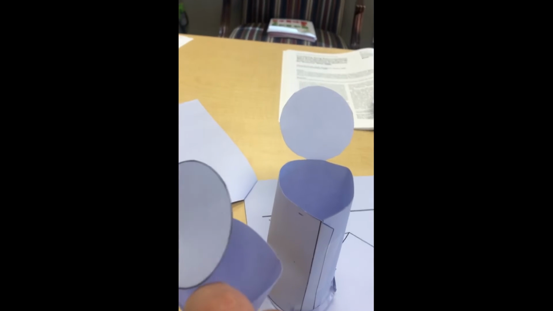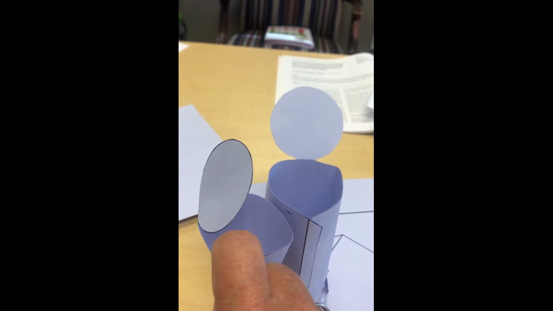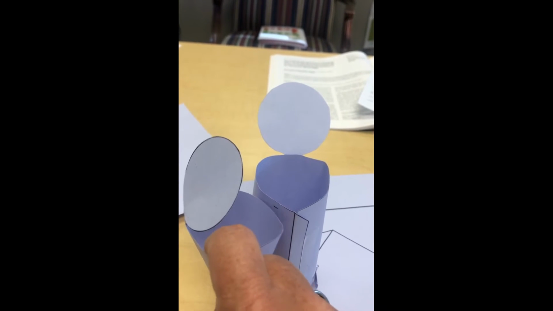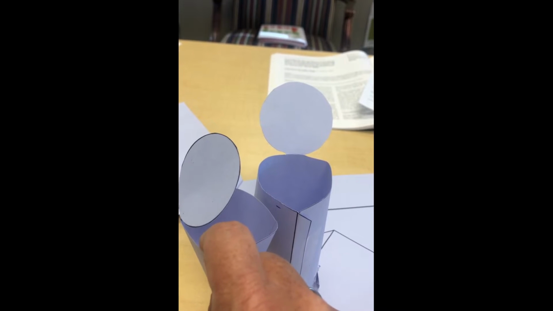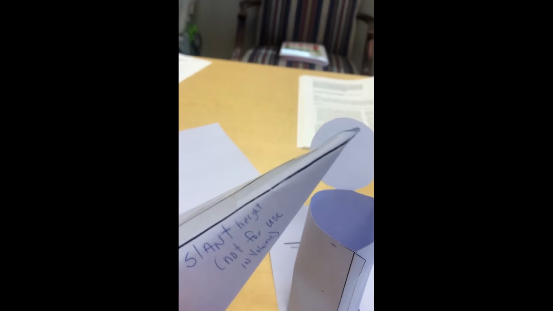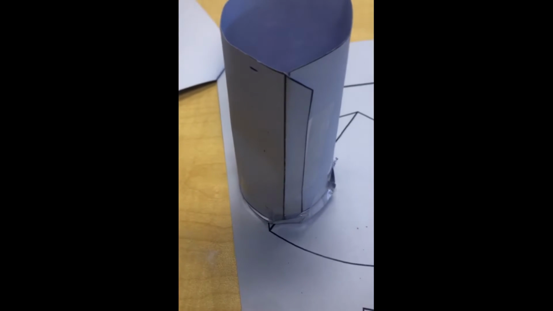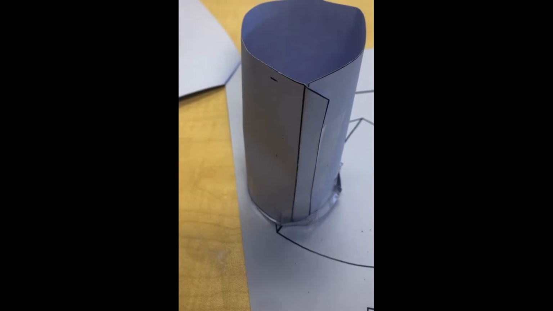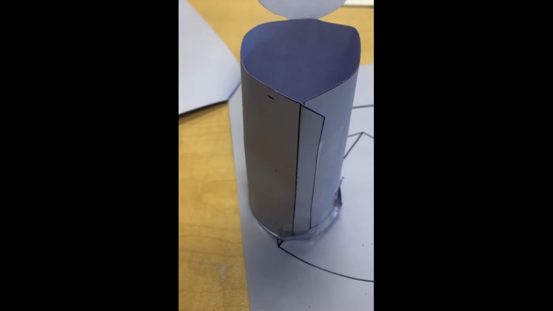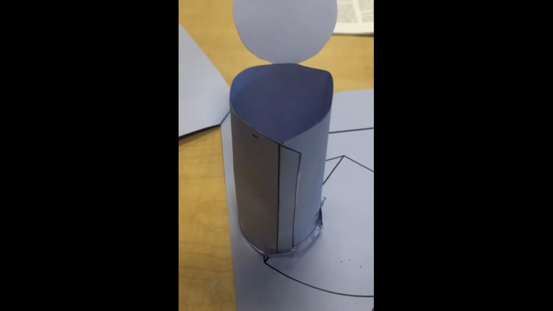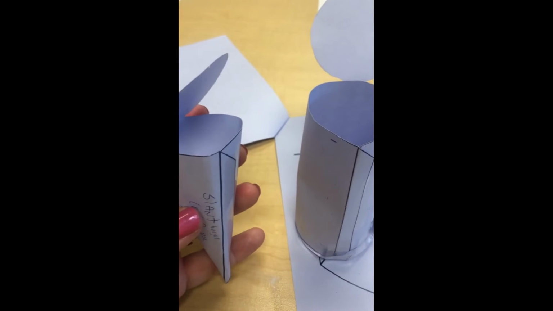And this is where that intentionality comes in. So the more that we draw attention to the fact that they need to be the exact same height, and that the slant height is not the height that we're actually going to be using for the volume, that's a key piece. So slant height is not the same as the height or the altitude of a cone.